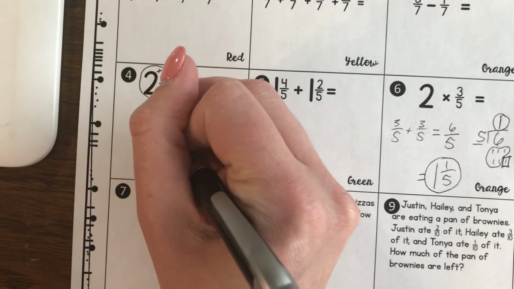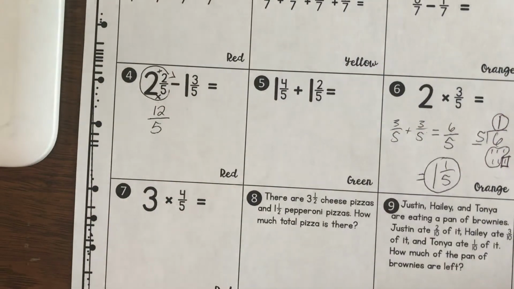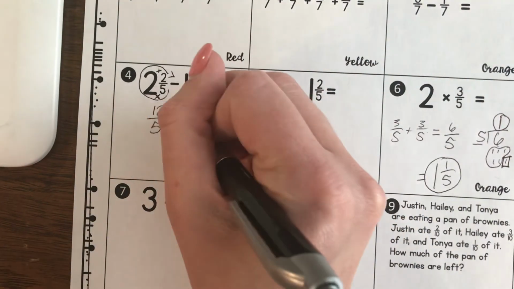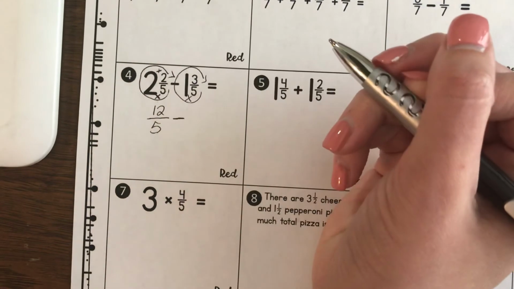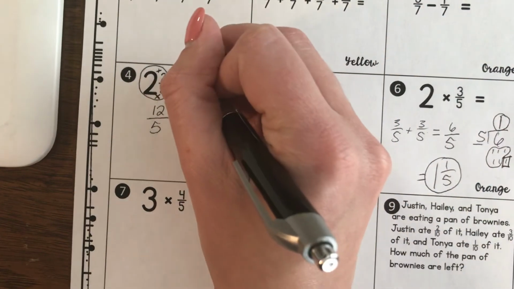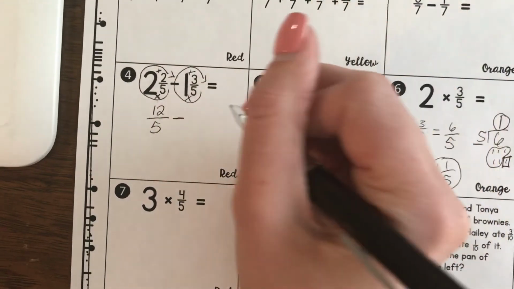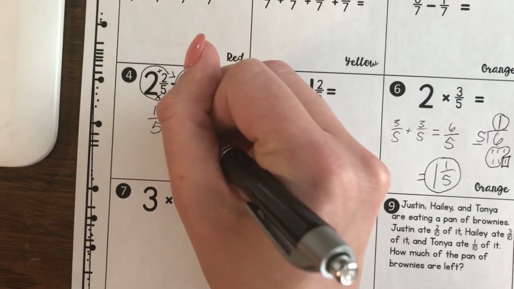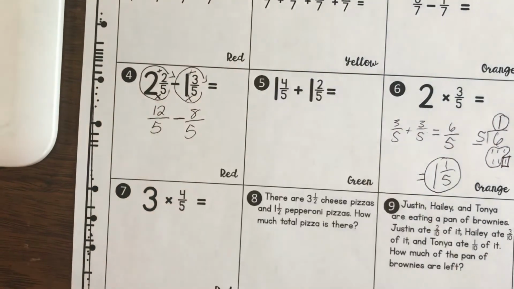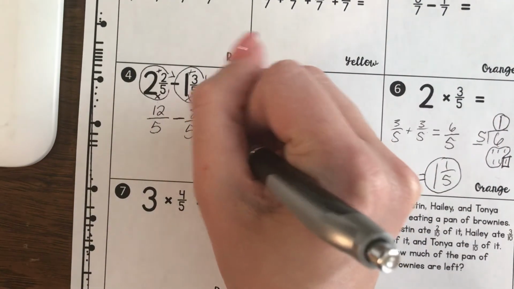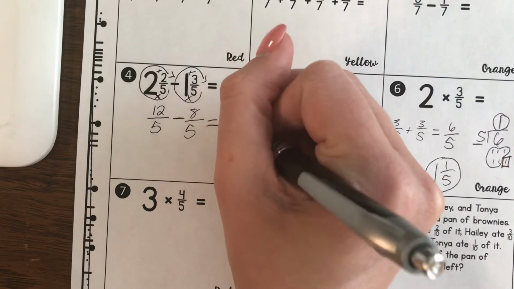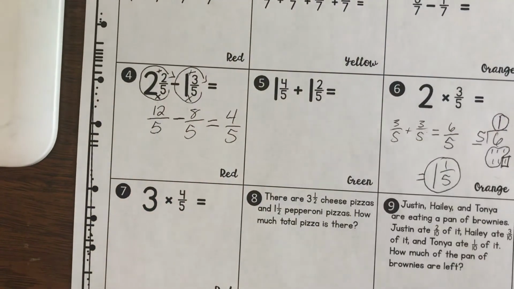So 2 and 2/5 turns into 12/5, minus, again, do our little circle method, of 5 times 1 would give us 5, plus 3 is going to give us 8. So we're going to have 12/5 minus 8/5, and that would turn into 4/5.